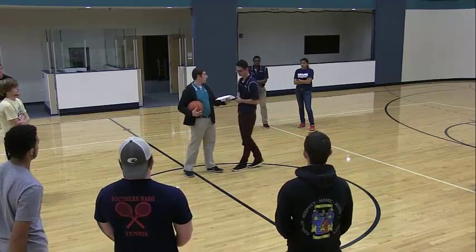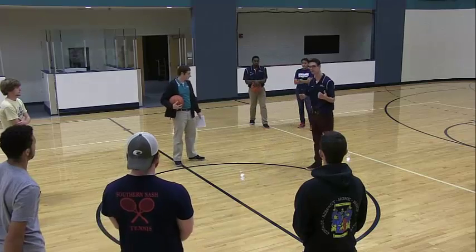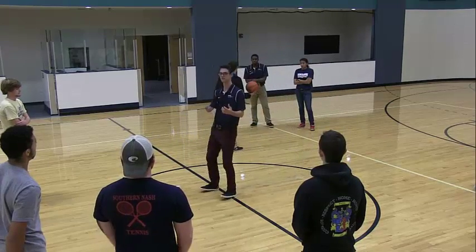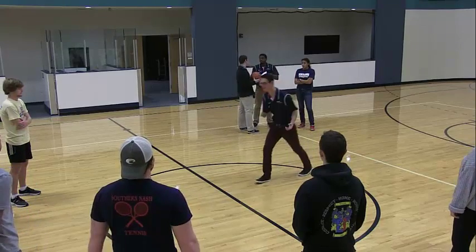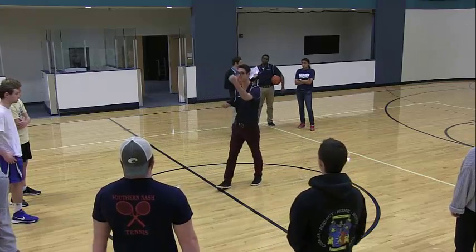What else? The jump stop. All right, the jump stop. Okay, so if a player comes down and they're going to make a jump stop, they have to land with both feet, just like that. If they're coming down and they land with one foot and then the other, like this, then that's a travel. Easy call, especially if they try and make a move outside of that.